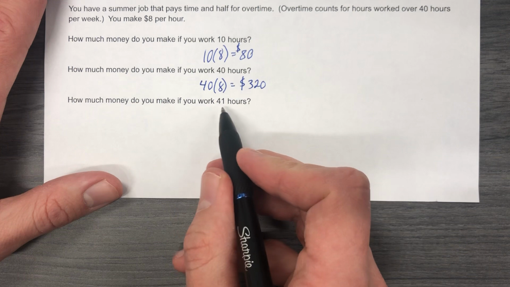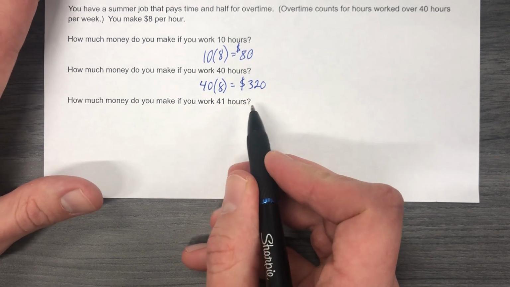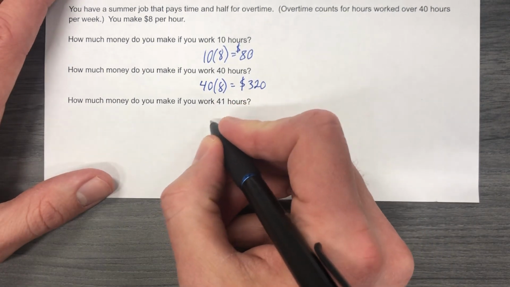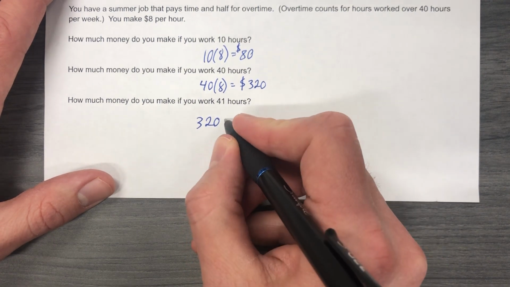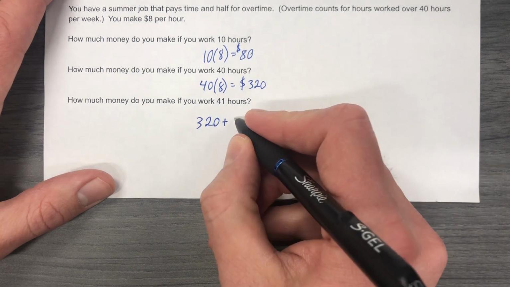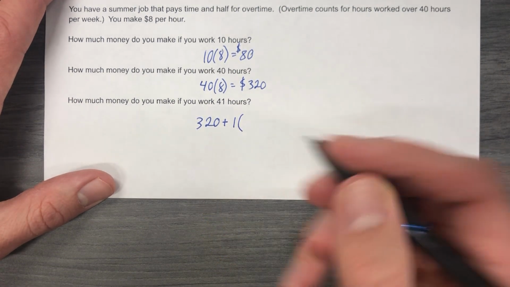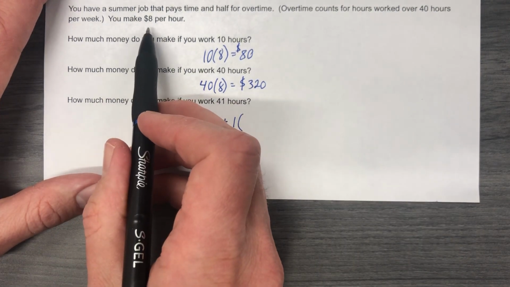So how much money do I make if I work 41 hours? Oh, okay. Now, if you know the answer is 332, don't blurt it out. So here's the deal. I would make $320 because I've already worked 40 hours, but I have worked one extra hour. I'm going to put a 1 here. Seems a little irrelevant, but I'm going to put a 1 anyway. I'm going to have a 1 hour at which I did not earn $8 an hour.